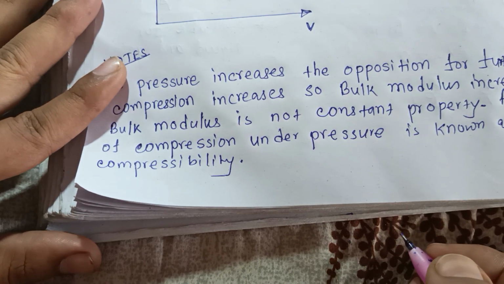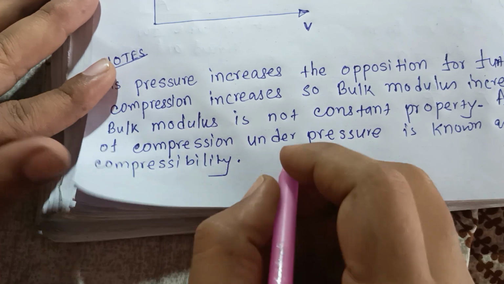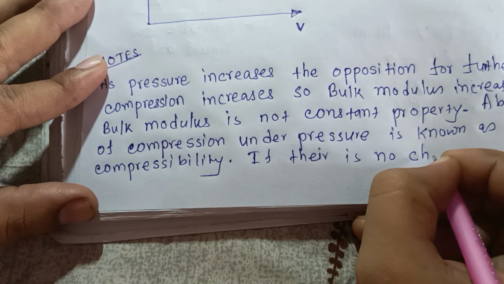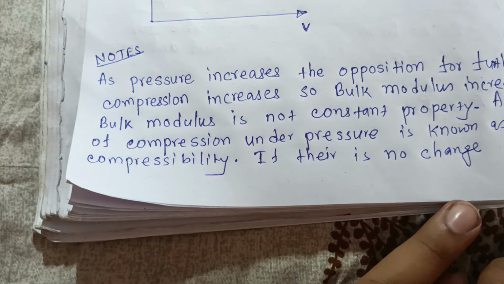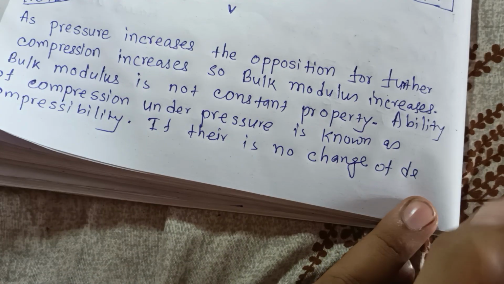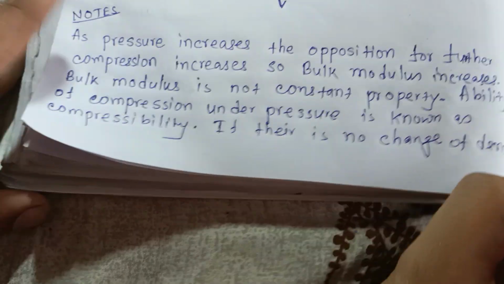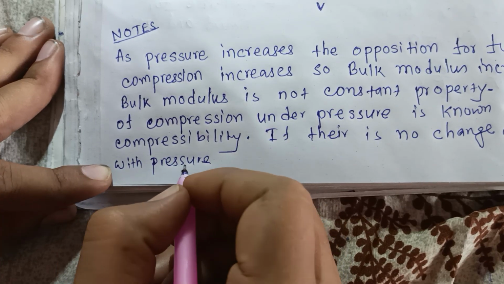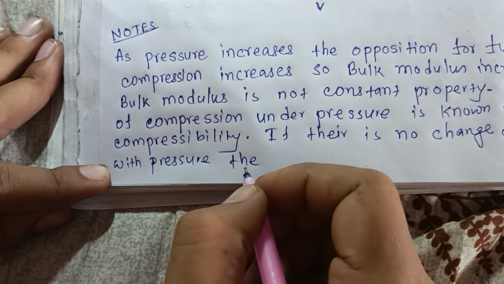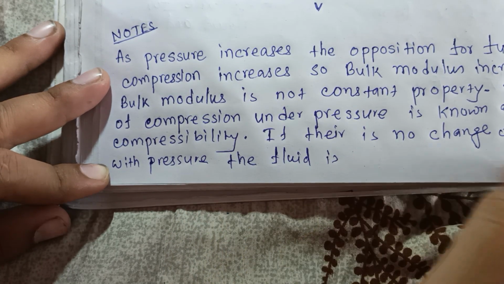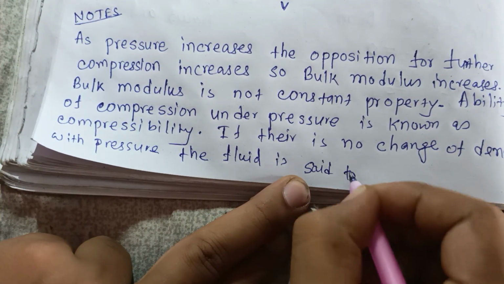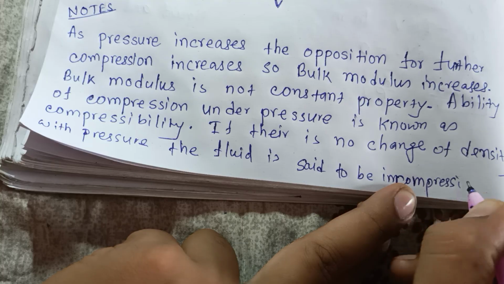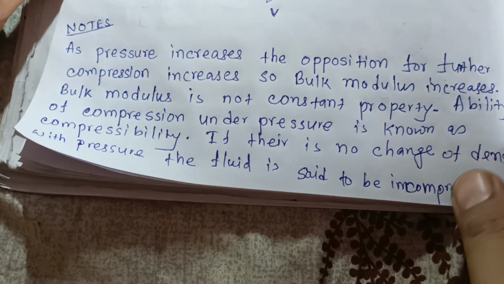Now, if there is no change of density with pressure, then the fluid is said to be incompressible. Okay, so important notes.